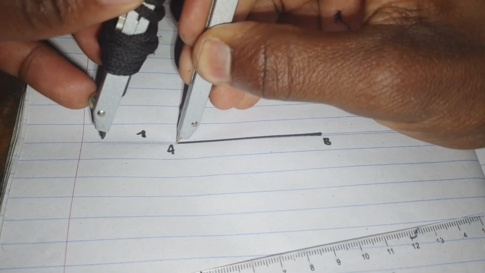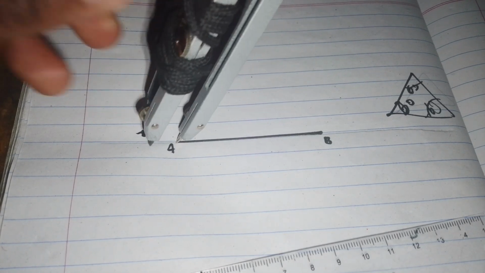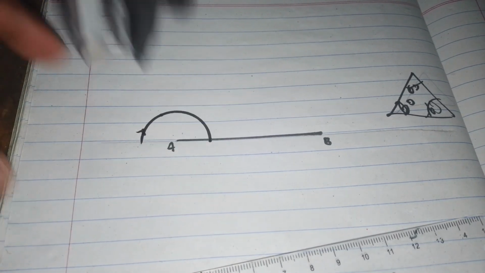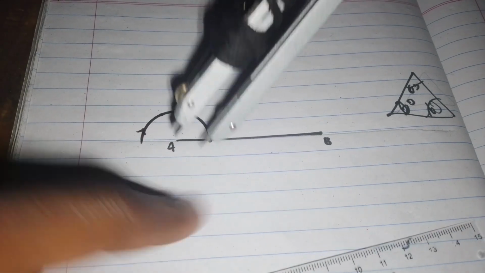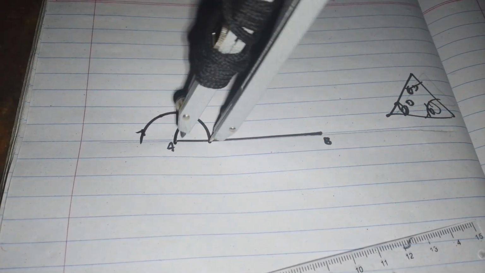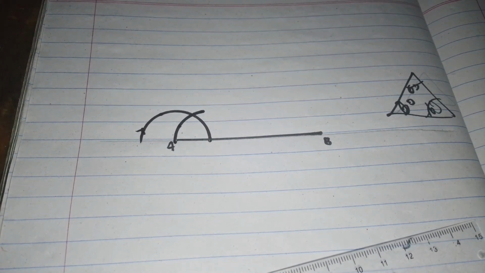Okay, so that we avoid sliding. Then we strike an arc like so. Then we stand here, and we ensure that it goes deep inside. Then we strike another arc, but this time we don't want to finish the arc, because we want to ensure neatness.